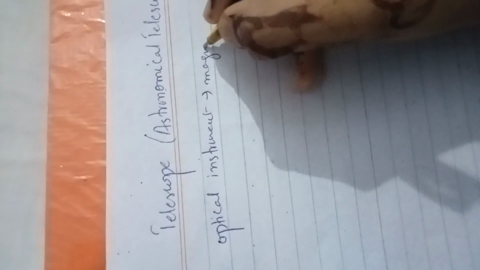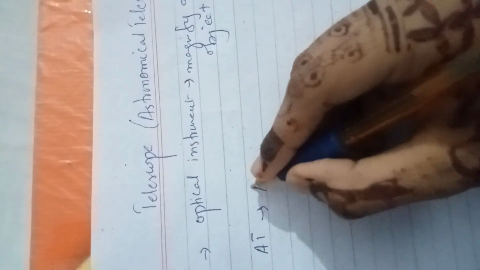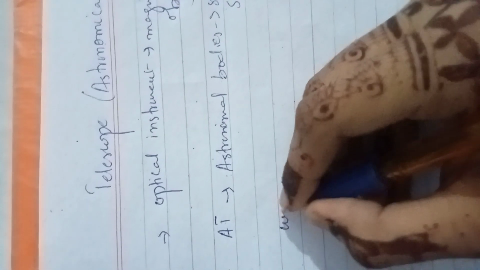Okay. And it is used to magnify distant objects, means the objects that are very far, or the object is at infinity. Okay, now the astronomical telescope is basically used to see astronomical bodies, for example sun, moon, star, etc. These are the astronomical bodies that are in space.